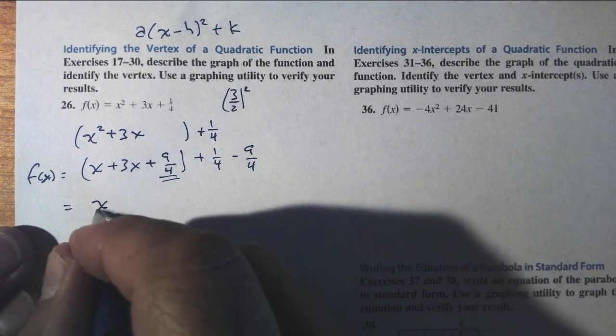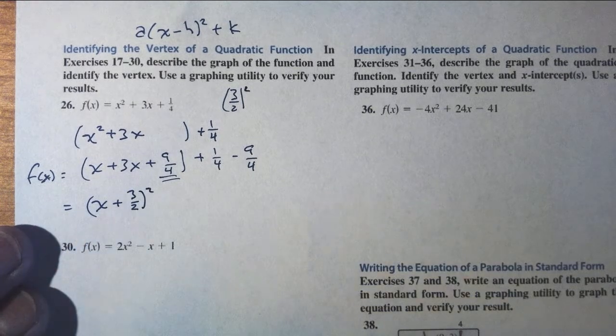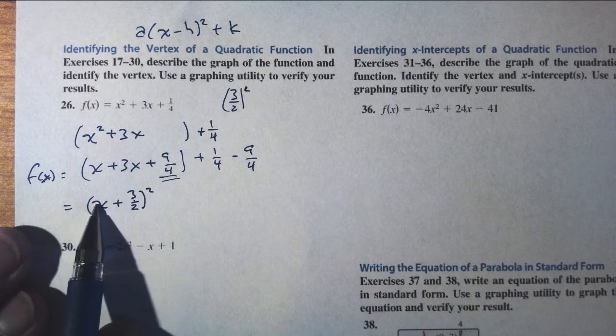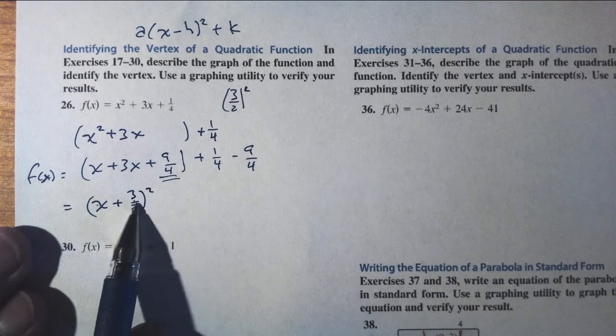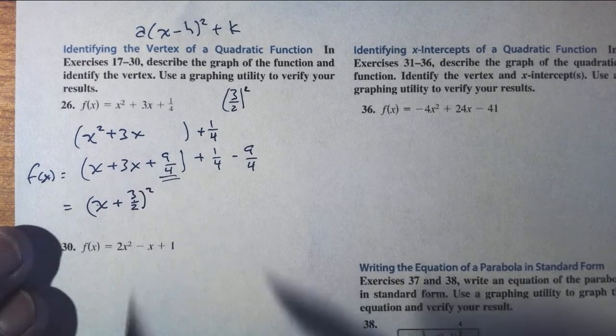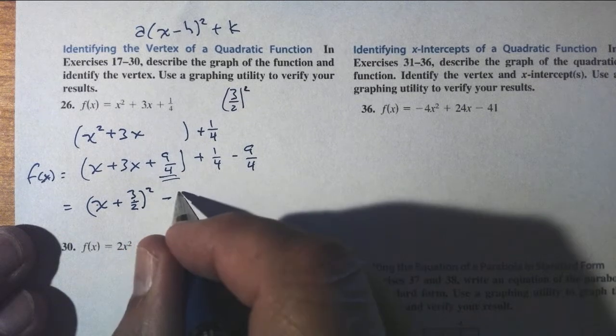And I get x plus 3/2 squared. And you can FOIL and check, probably worth doing that. Let's see, I'd get an x times 3/2, 3/2 x, a 3/2 times x, 3/2 x. That's 6/2 x, 3x. Got it. 1/4 minus 9/4 is minus 8/4, or minus 2.